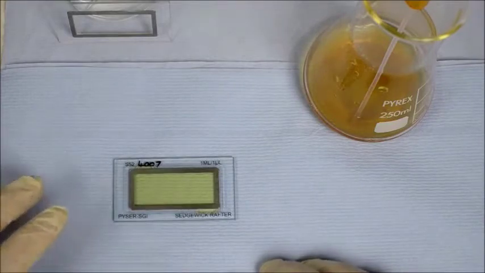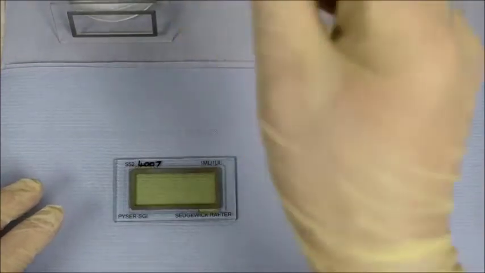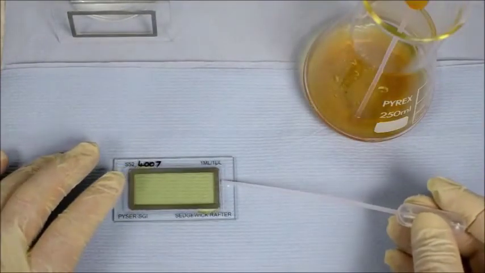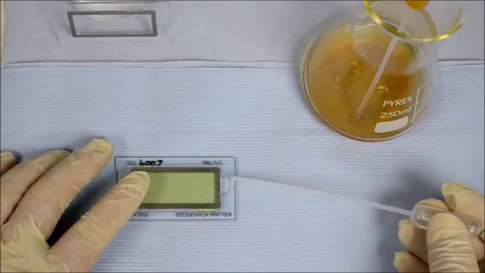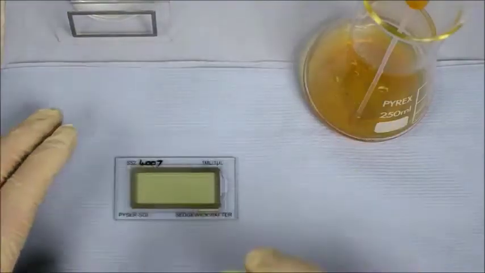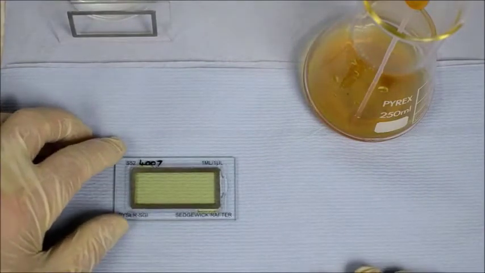So to prevent bubbles forming, take a small drop of distilled water and just place it on the edge of the chamber, a small drip against the side wall here like this, and that will prevent bubbles forming during the actual evaporation of the sample away.